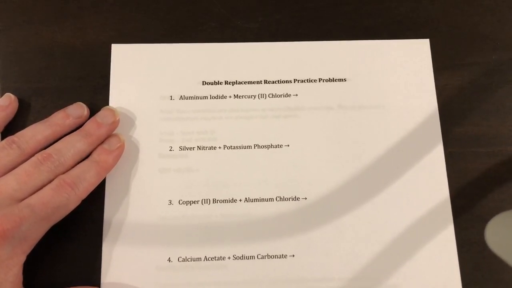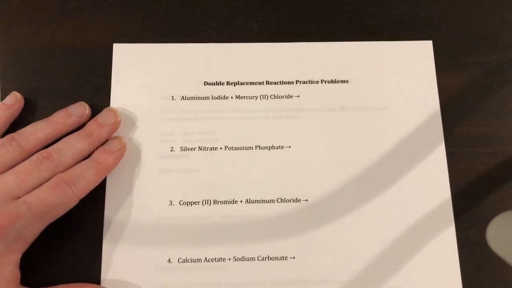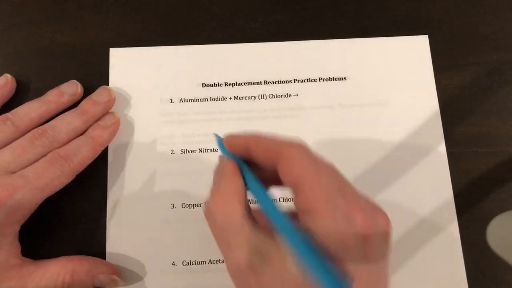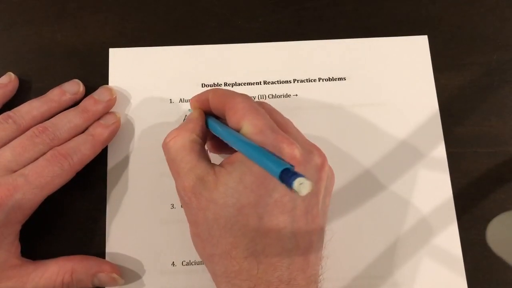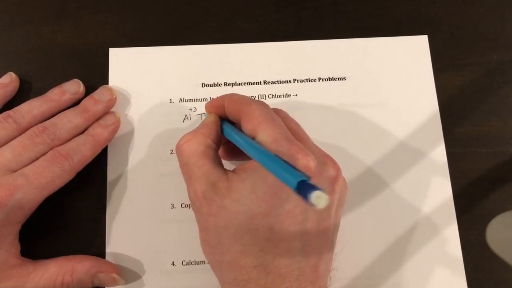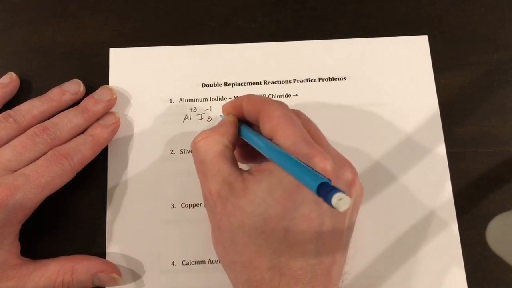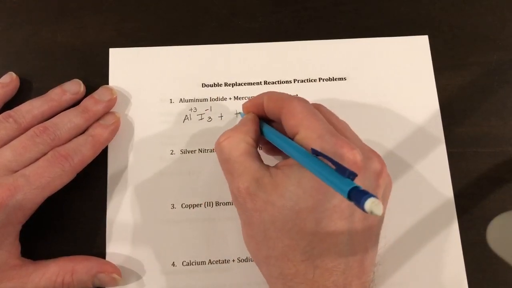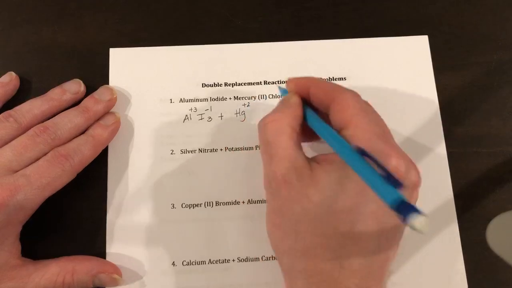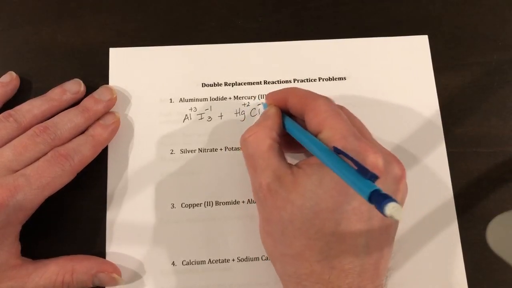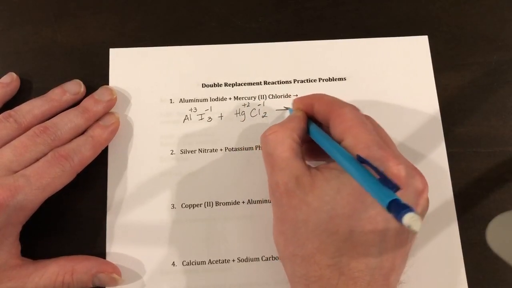Now, going over our double replacement reactions practice problems. Okay, so aluminum is Al with a +3 charge. Iodide is I with a -1 charge. We crisscross. Mercury is Hg with a +2 charge in this case. Chloride is Cl with a -1 charge. Crisscross, and we get that.